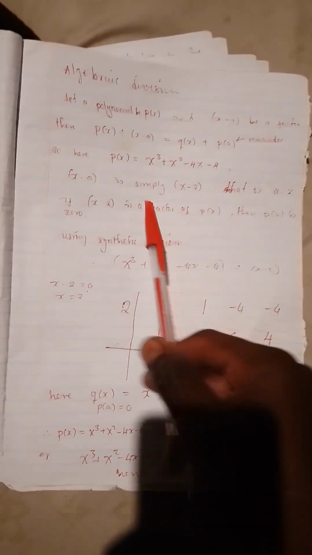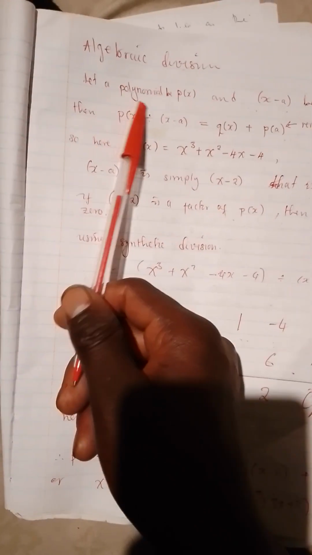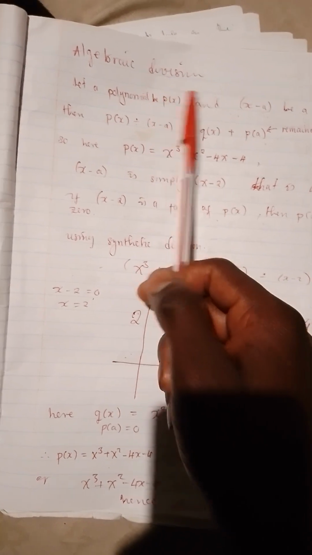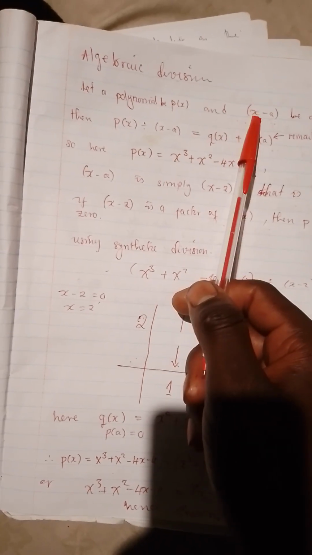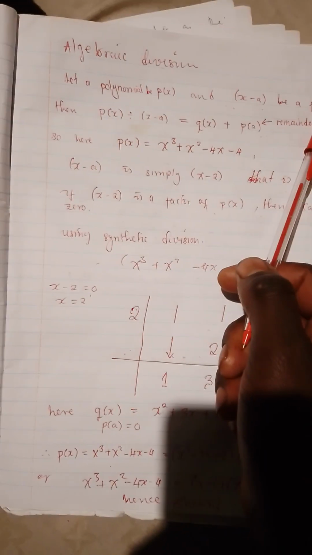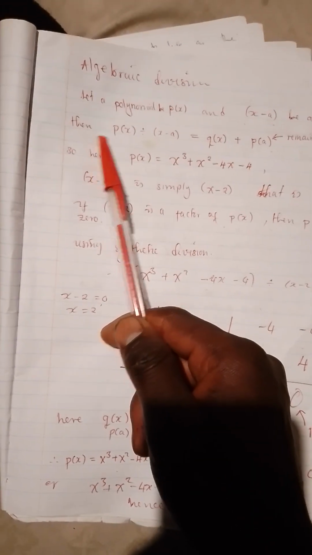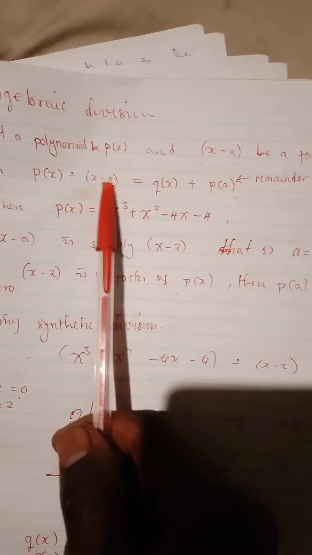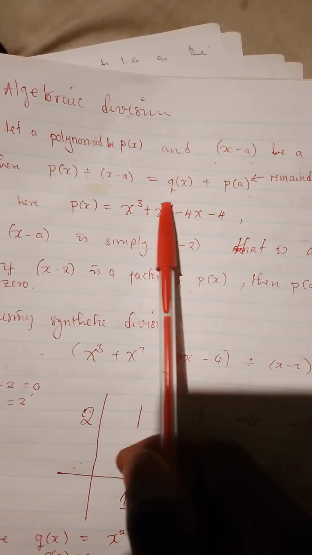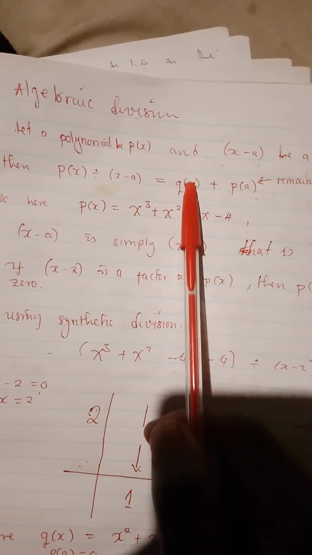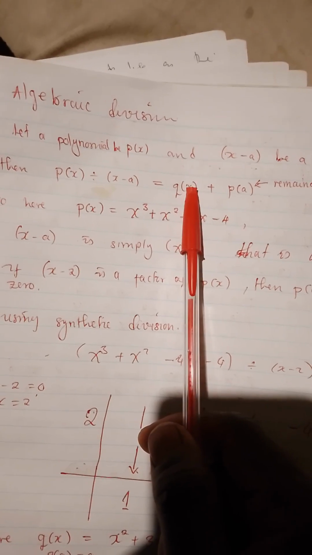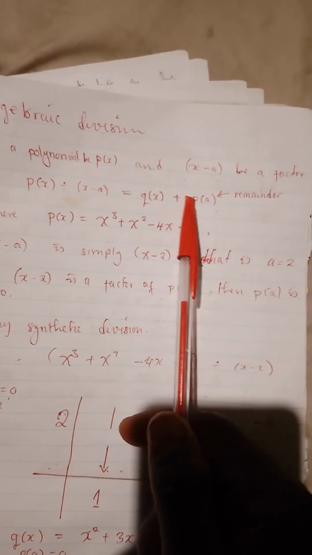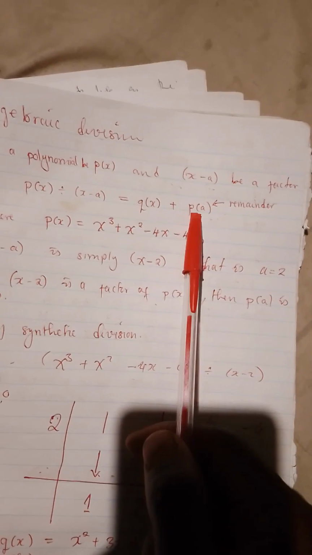Okay, we're going. So let a polynomial be p of x, and let x minus a be a factor of this polynomial. This means that the polynomial p of x divided by that factor gives you a quotient, which is a function of x, q of x, plus a remainder, p of a.